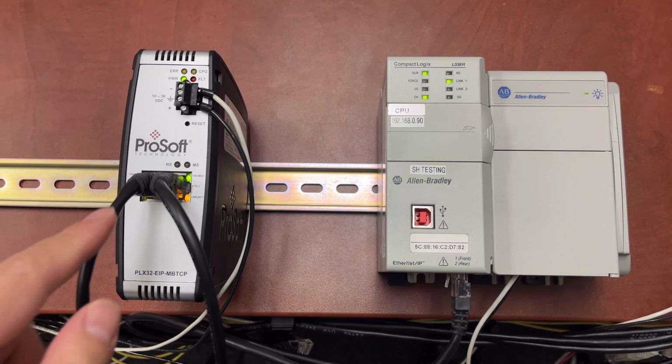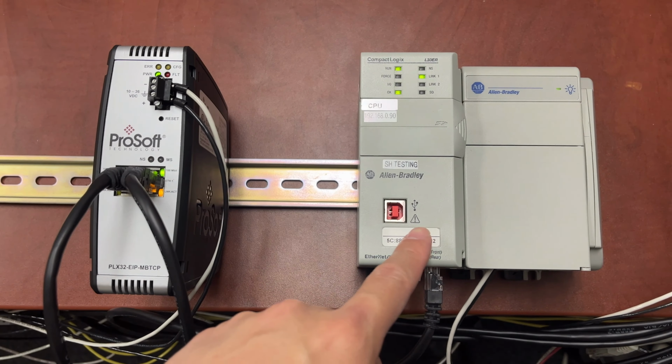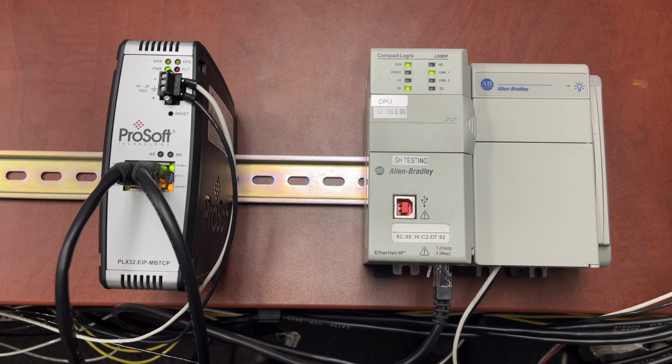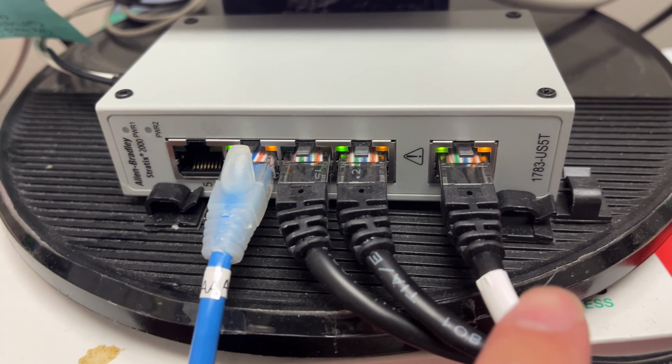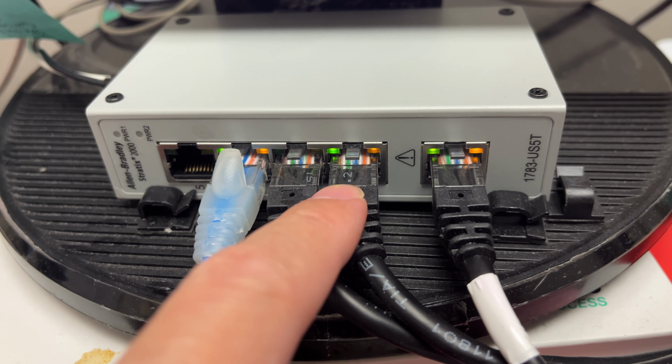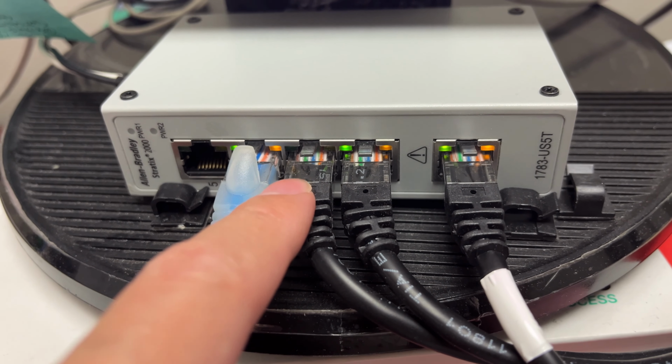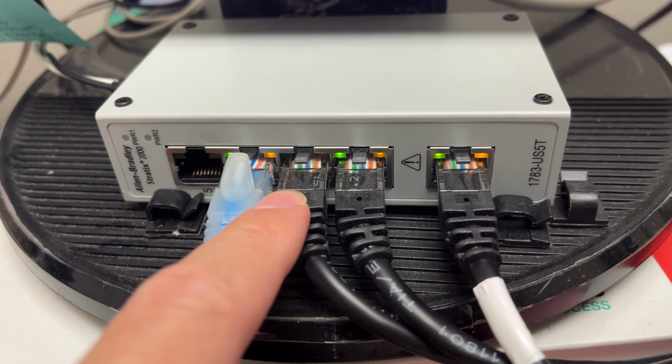Let's connect both ports on the gateway, the PLC and my computer, to the same Ethernet switch. This is for the PLC. Gateway Ethernet 1, Gateway Ethernet 2, and this one is for my computer.